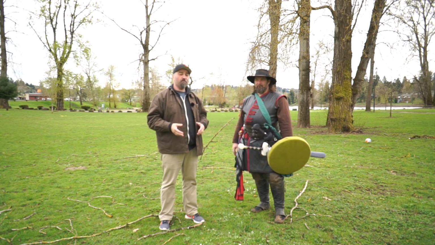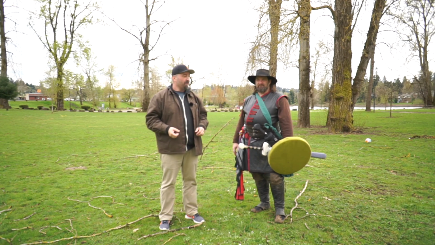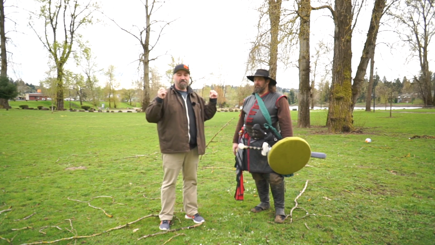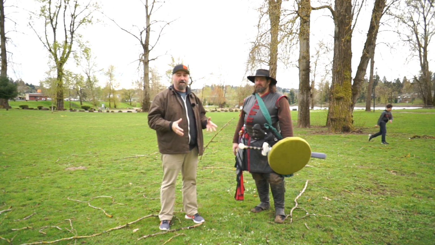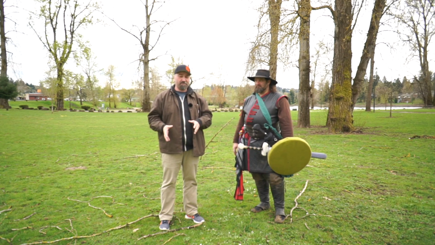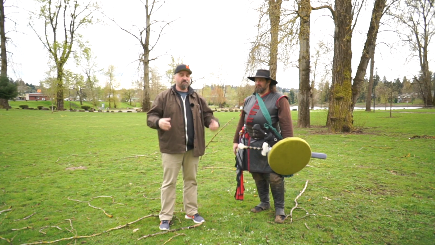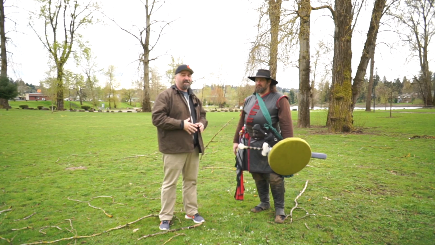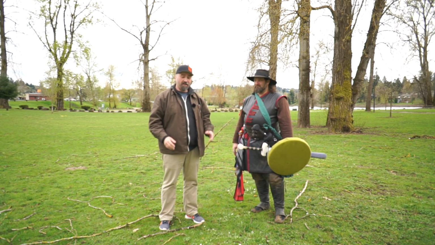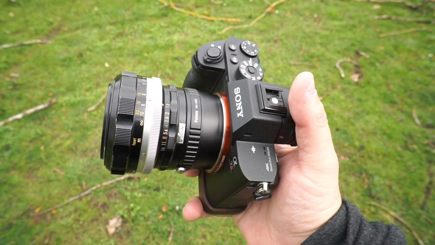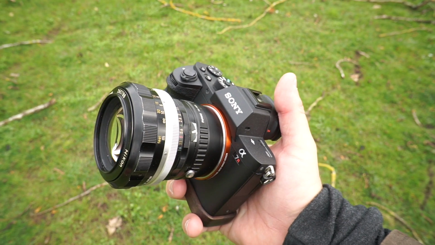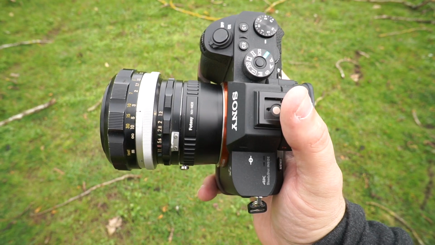So that way, no matter who's in the background or what's going on around you, you can get really shallow depth of field and blur out the entire background. It's kind of like you're in a completely different spot and there's nobody around. So we're gonna get a few shots like that, see what they look like, and hopefully they'll be kind of cool.